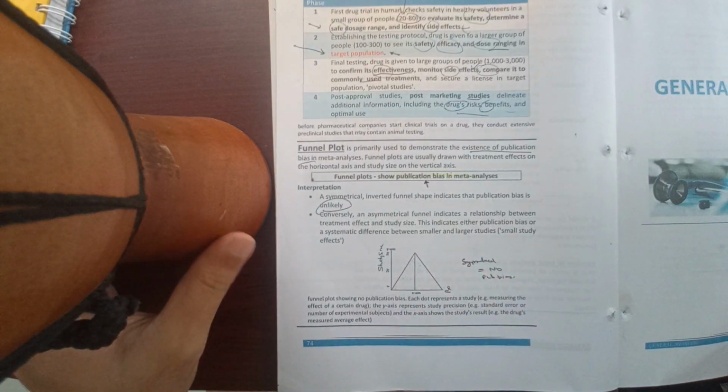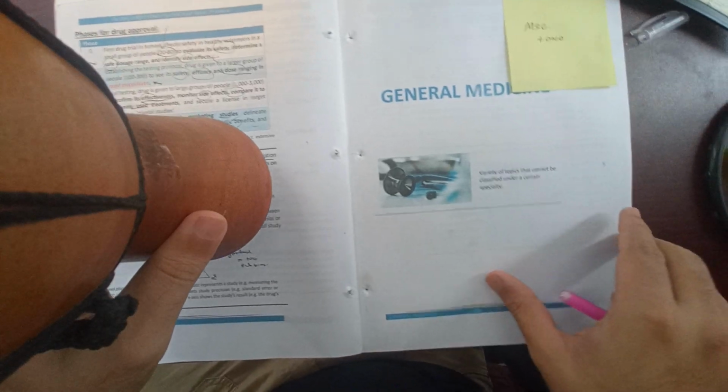Okay, general medicine, miscellaneous plus oncology.